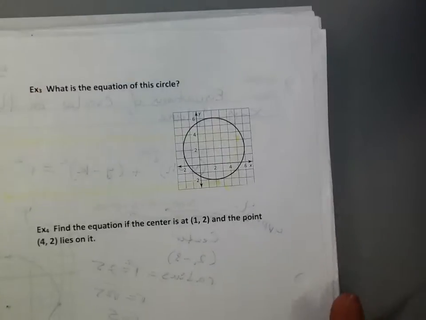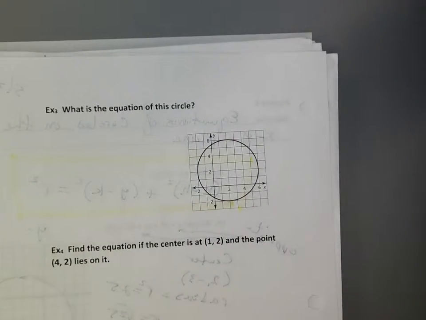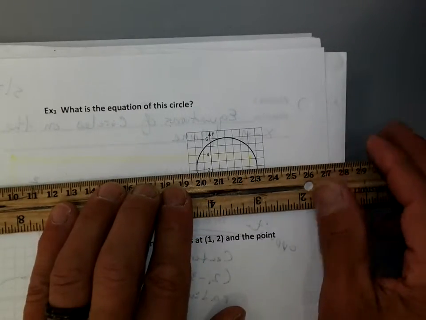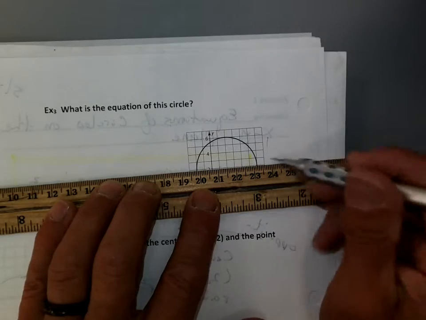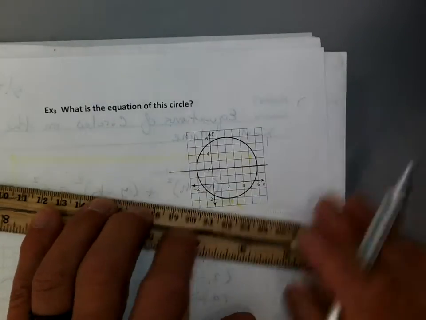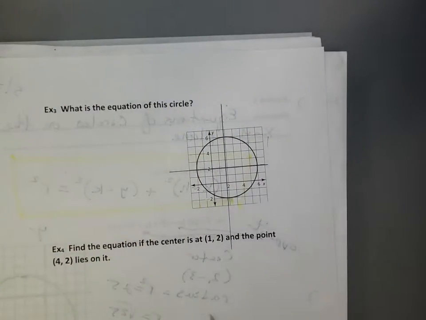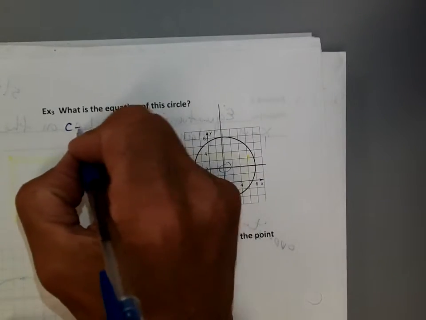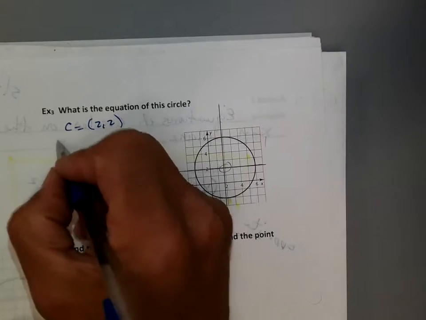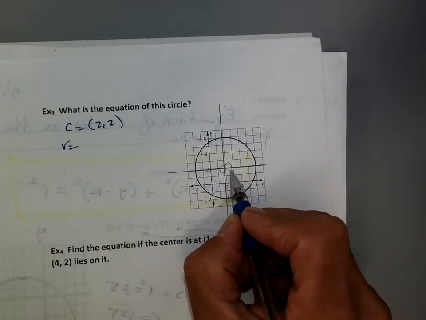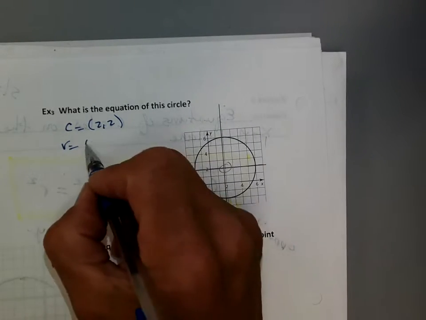Okay, turn the page. All right, example 3. What is the equation of the circle? Well, I pretty much need to find the center first. See if I can find the center. Seems like if I put a line right here, that looks like a diameter. Yeah, I think that's a diameter. And then that looks like a diameter. So it looks like the center's at 2, 2, right? And the radius looks like 1, 2, 3, 4, right?